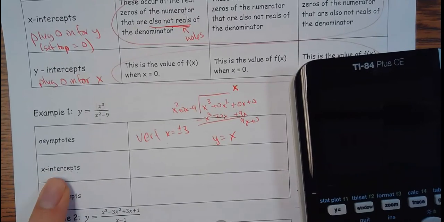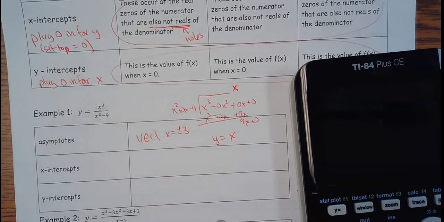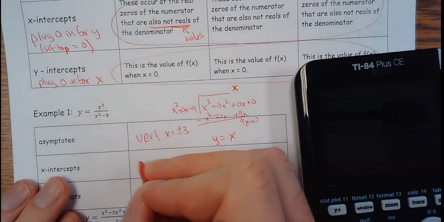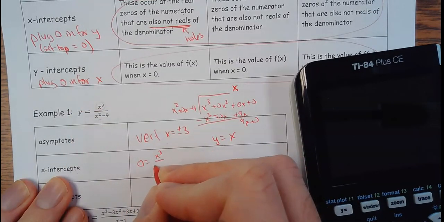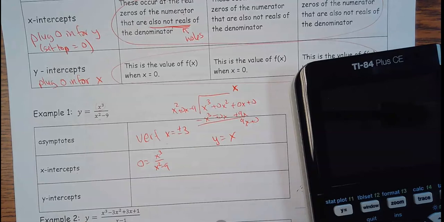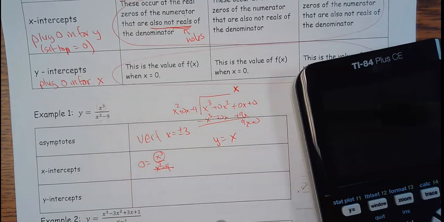Now, covering up again, x-intercept. If you're trying to find the x-intercept, plug 0 in for y. Whatever intercept you want, plug 0 in for the opposite. Now the only way that this will equal 0 is if the top equals 0. If I get a fraction, the only way for a fraction to equal 0 is if the top equals 0. So I disregard the bottom. What cubed equals 0?